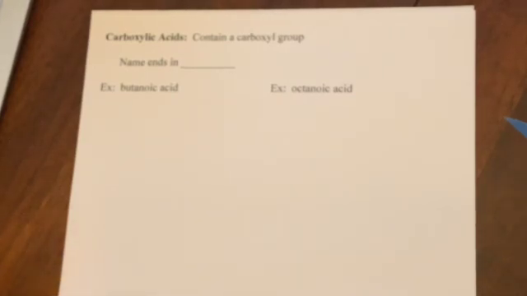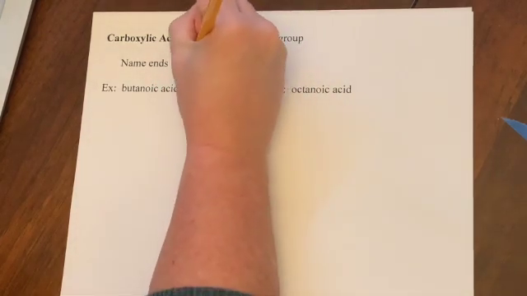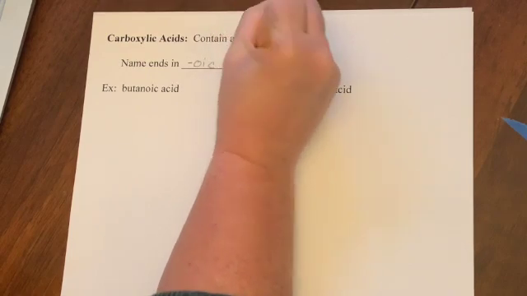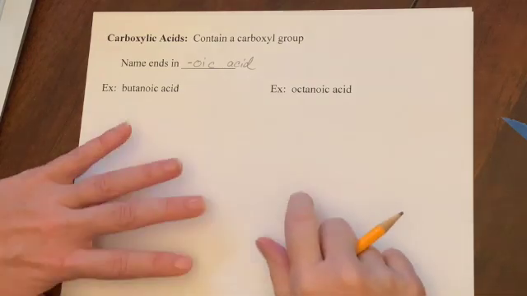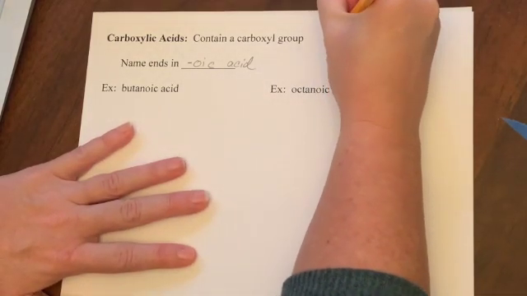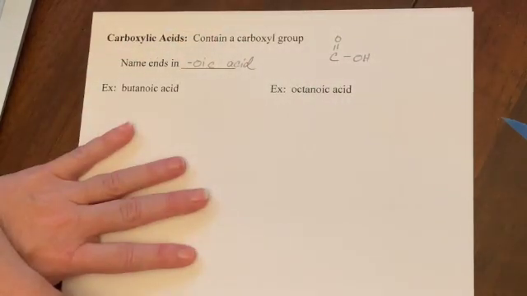All right. All of these, their names are going to end in -oic acid, and then acid. They contain what's known as a carboxyl group. And a carboxyl group is this. It is a carbon that is double bonded to an oxygen, single bonded to a hydroxyl.